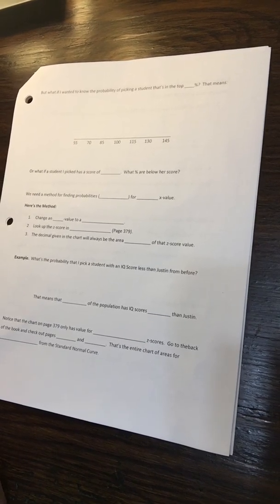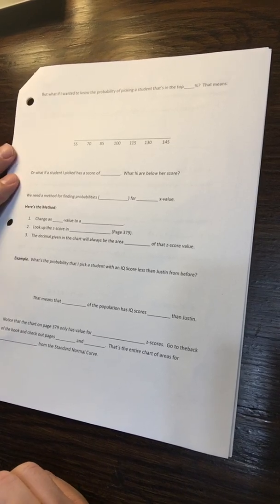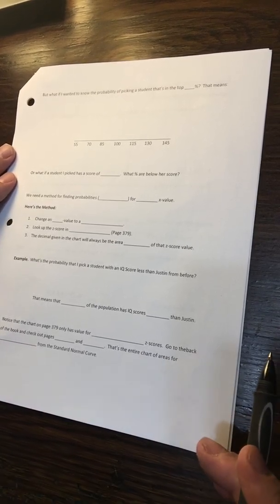All right, statistics, here we go. We're going to finish off section 5.6. So much going on in this chapter. Okay, so we were talking about the normal curve.